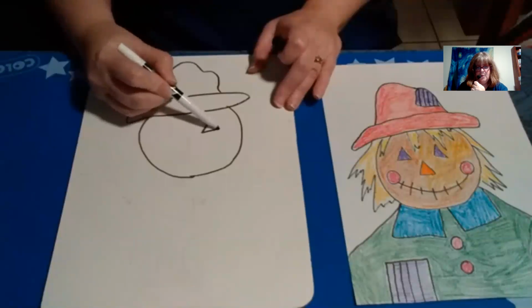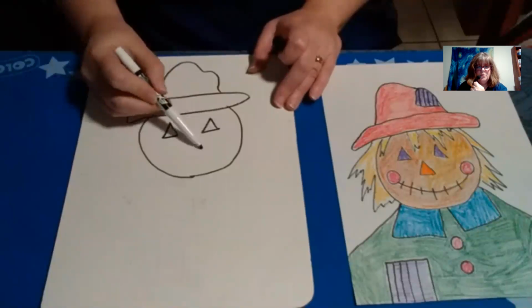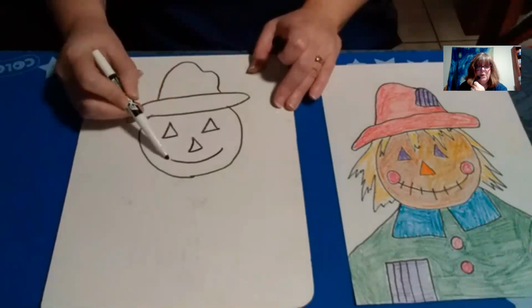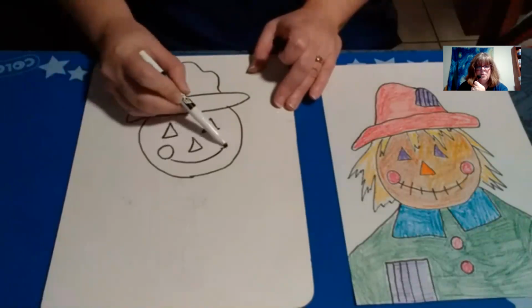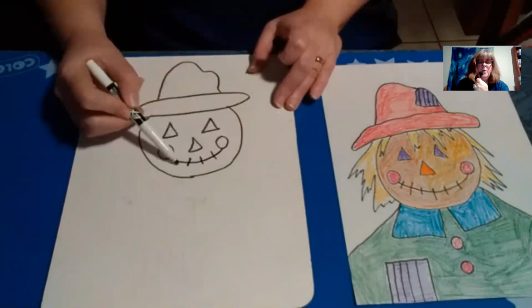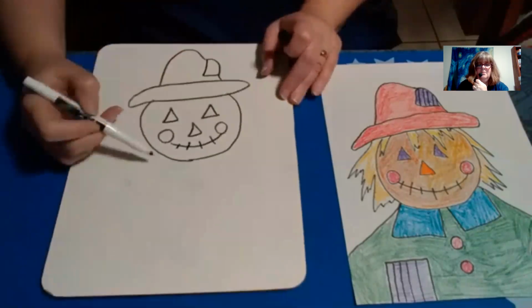And I did triangles on the eyes, but you could do button eyes like circles. And sometimes you don't even have to add a nose. I did circles for the cheeks. And those little lines represent where I might have sewed the mouth.